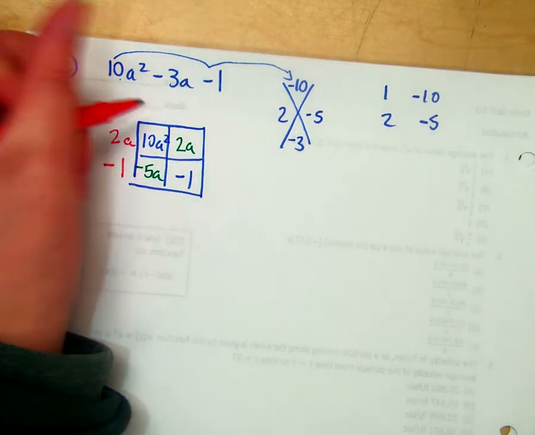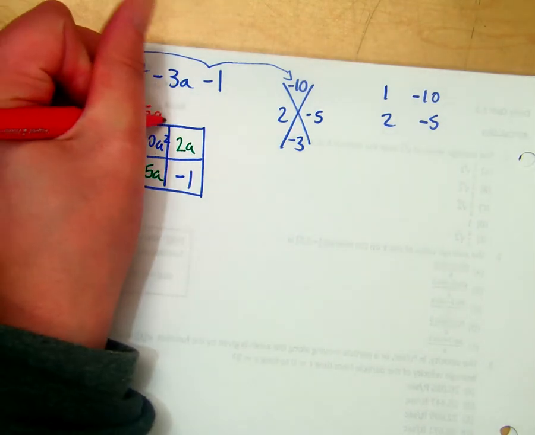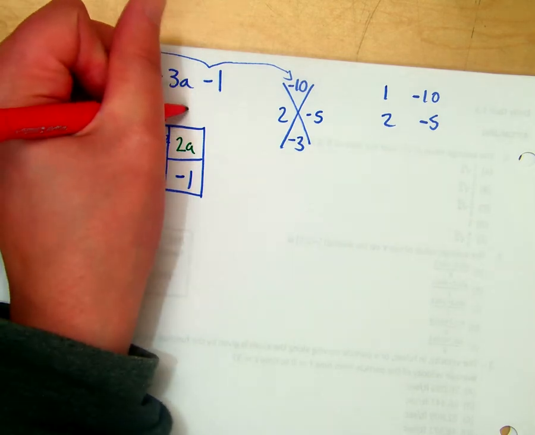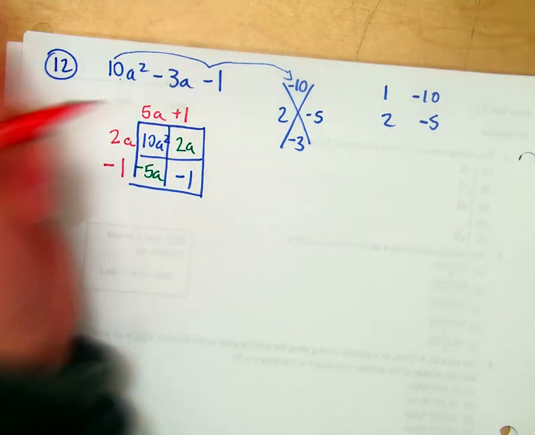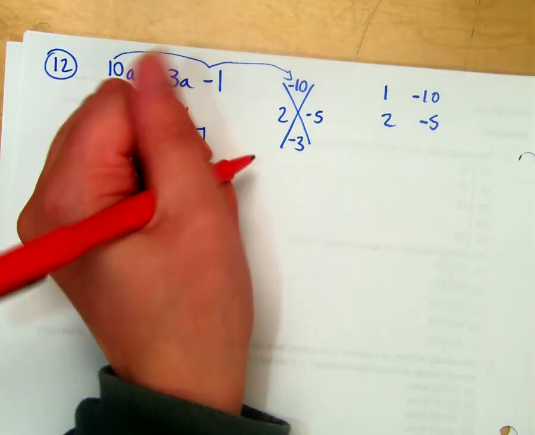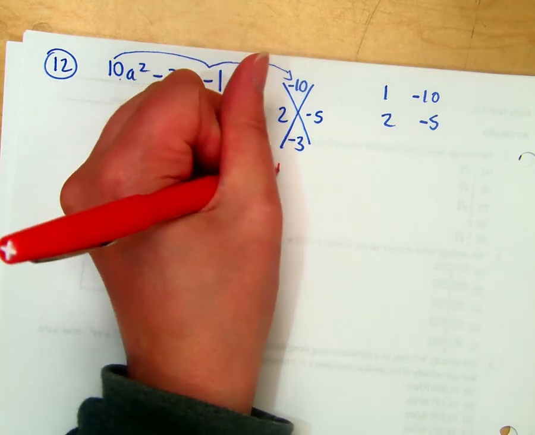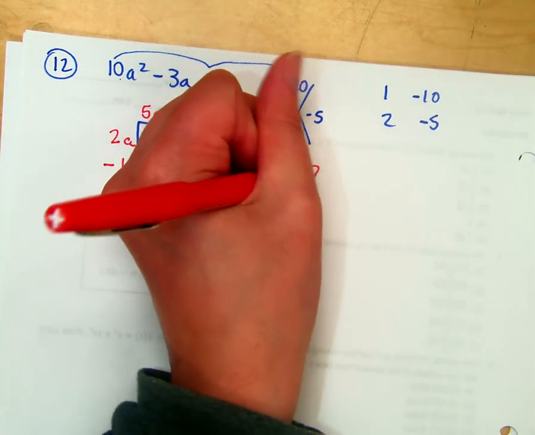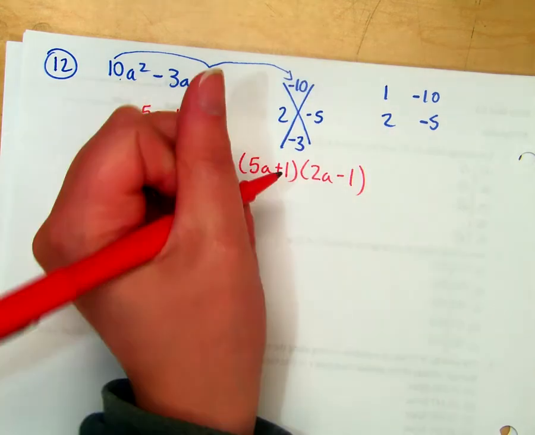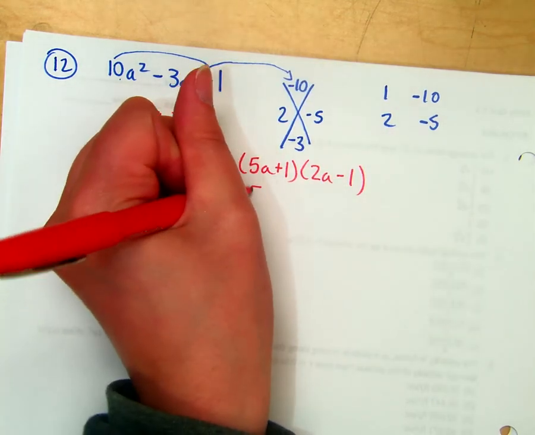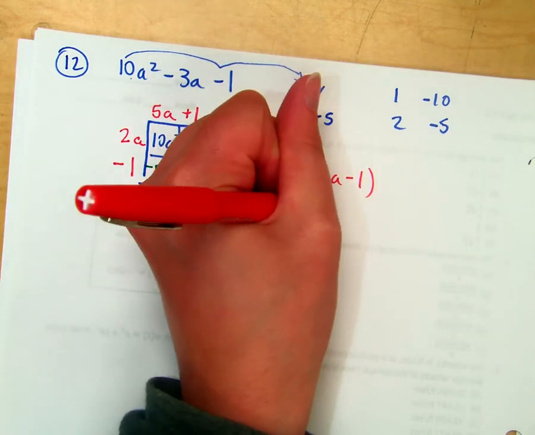10 and 5, 5 goes into both those, and a. 2 and 1, I have plus a, or plus 1, sorry. So 5a plus 1, and 2a minus 1. So 5a plus 1 is 5, and 2a minus 1 is r.